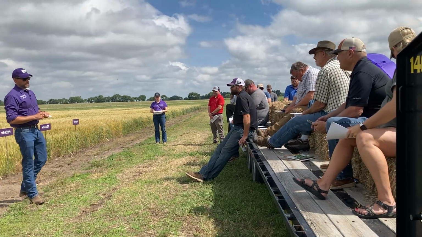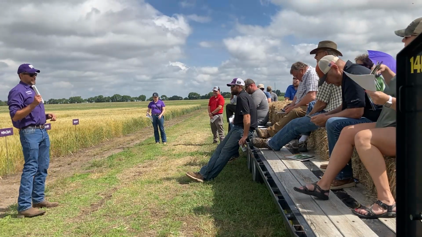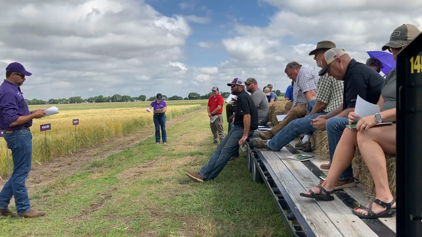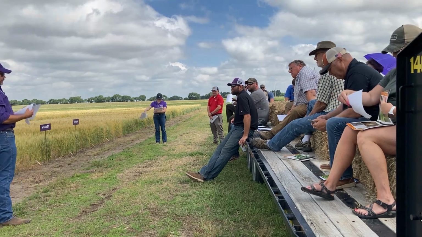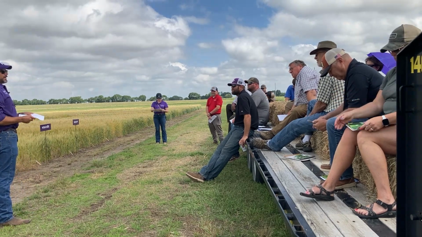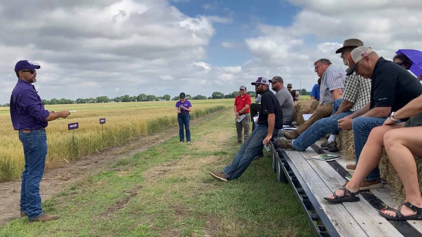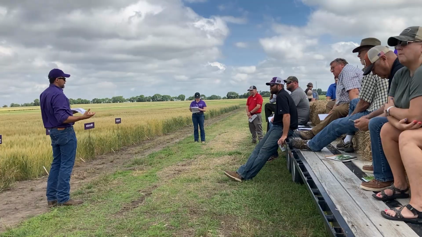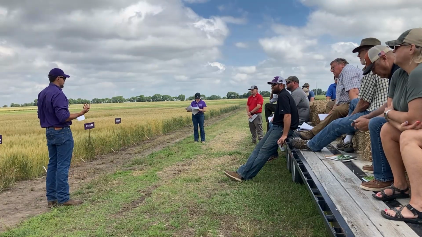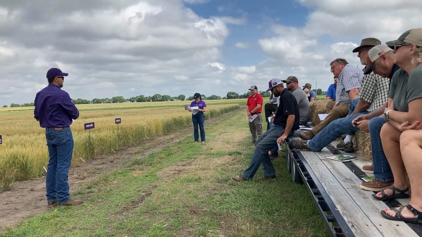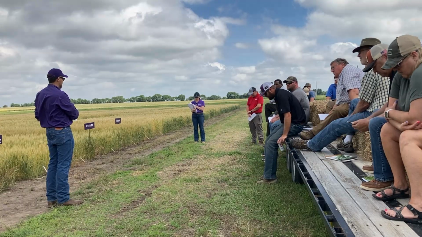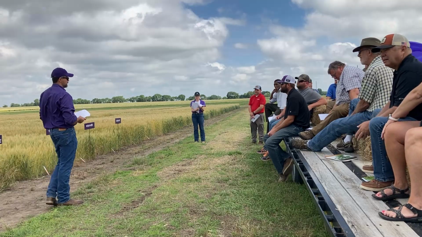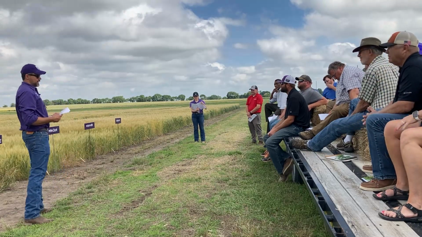Absolutely. So the question was that environment played a significant role in our responses. It definitely did. If you look at those figures, each environment was different there. And how do we package these into our extension recommendations? Right now, that's based on your expected yield goal. So if your expected yield goal was 15 or 20, you might not need any nitrogen there. If your expected yield goal was 60, then, so right now that's kind of based on the expected yield goal.